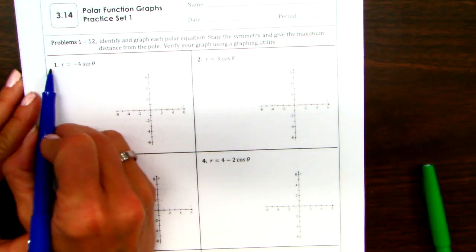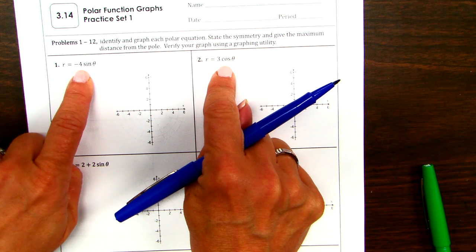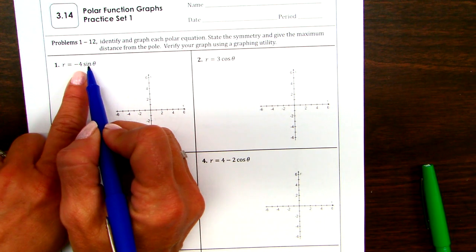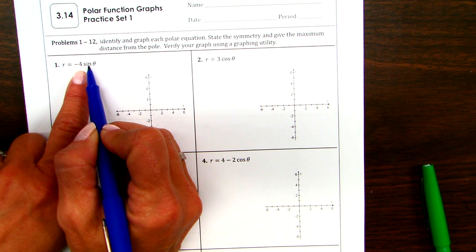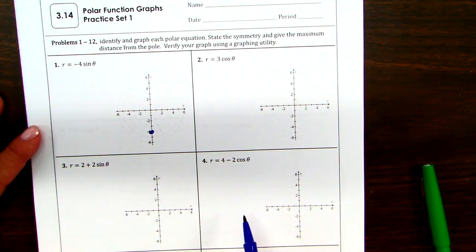So first you should identify that 1 and 2 are circles. That's important. And negative sign means I'm going to go down, just like the other ones. How far down do you think I'm going to go with what I have there? 4. There's only one number, guys. Down 4. And if you blink, you'll miss it.